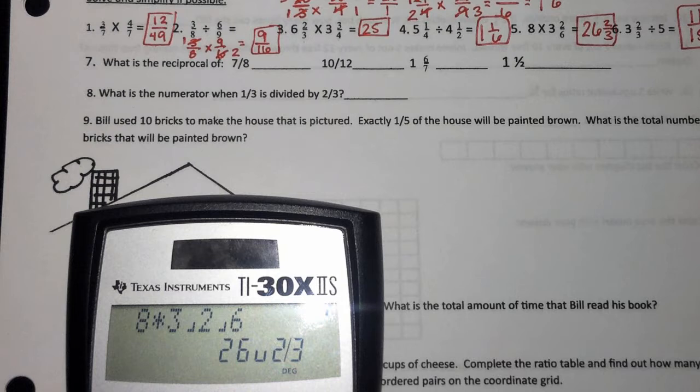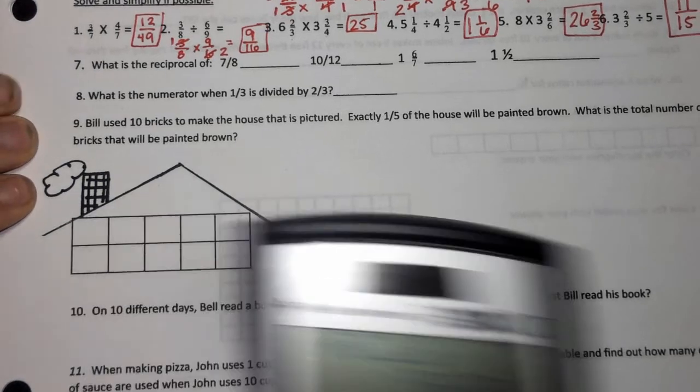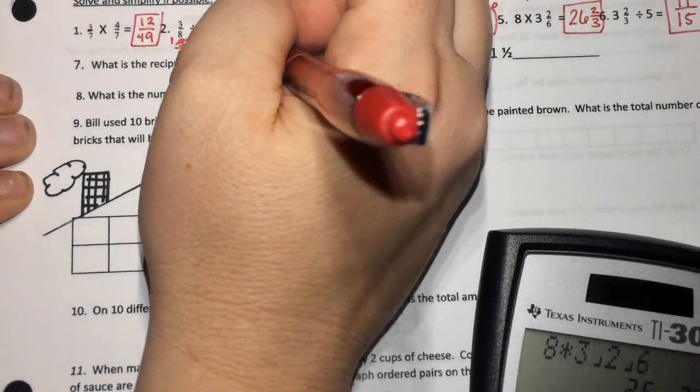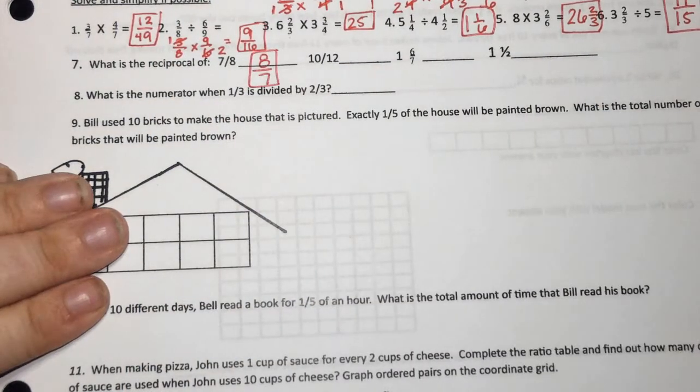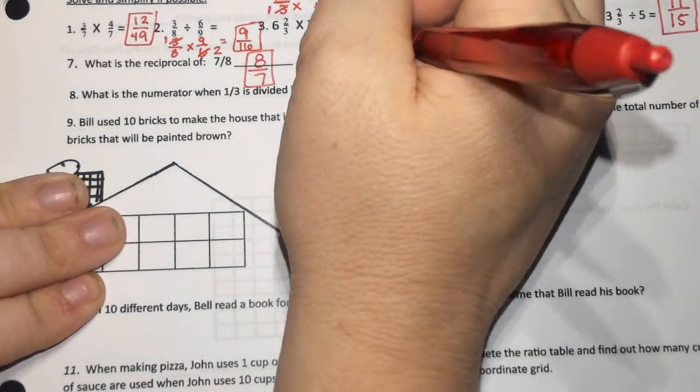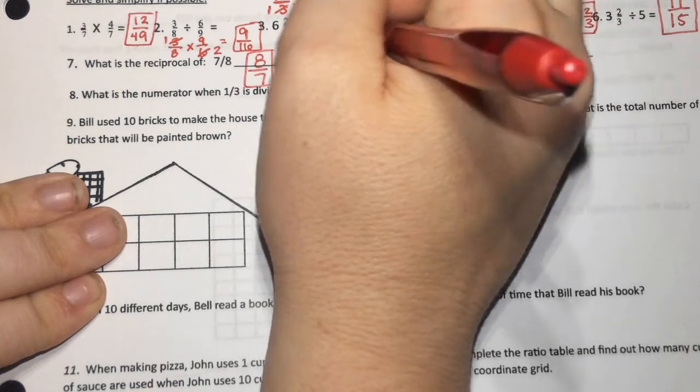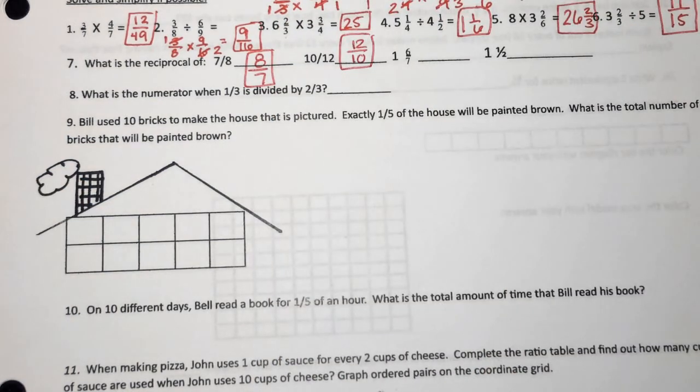Number 7 is just asking for the reciprocal. Guys, if it is only wanting the reciprocal, you're not simplifying that reciprocal. You're not making it a mixed number once you get the reciprocal. You are only worried about flipping. So what do we get for number 7, Brittany? 8 over 7. We just flip that around. All right, what do I get for the next one? Ben? 12 over 10. Next one, what do we get?